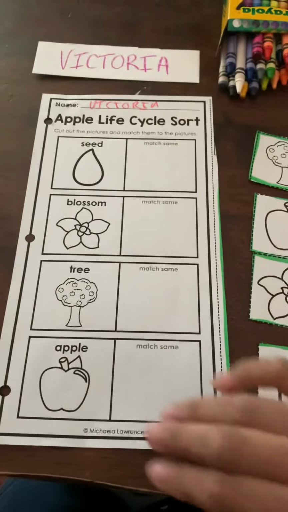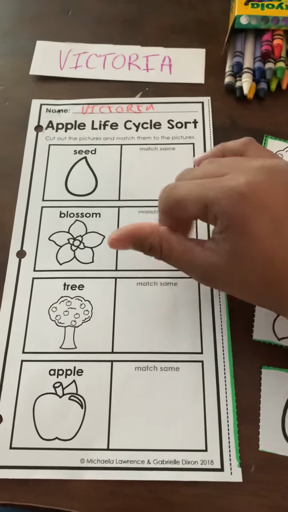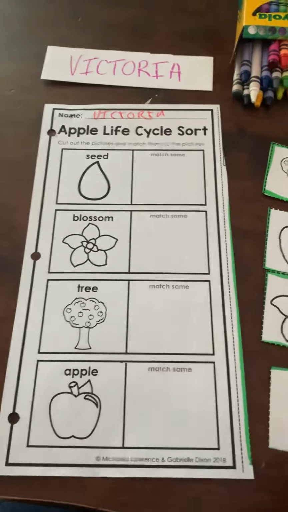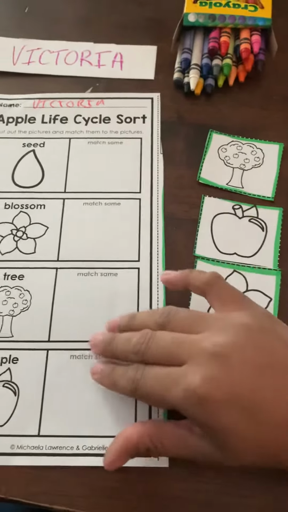So if you want, your students can color each of these pictures. You can talk about the seed, the blossom, the tree, and then the apple. So what they are going to be doing is matching up here.